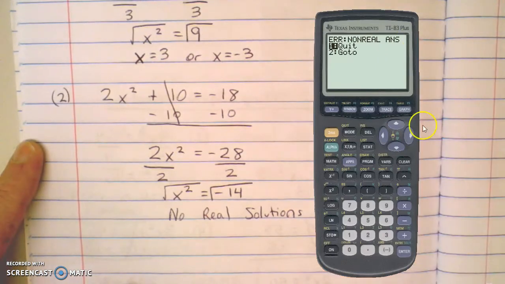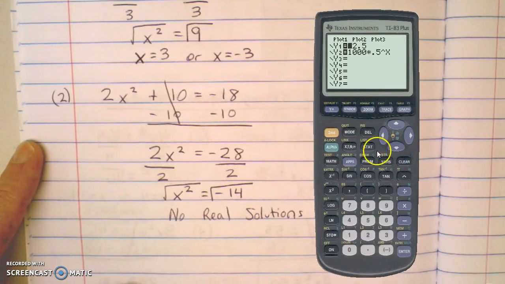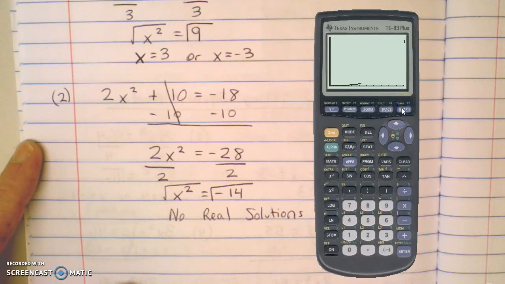I can show you that graphically as well. If we use our graph process, I hit y equals and type in the original equation, 2x squared plus 10, and then negative 18, and I graph it. I have to change my window here.